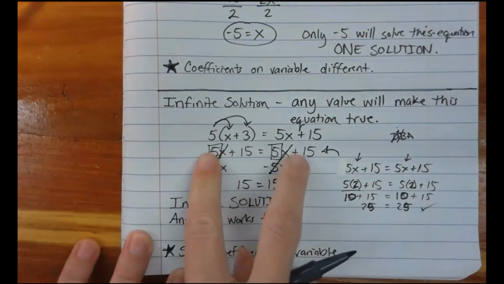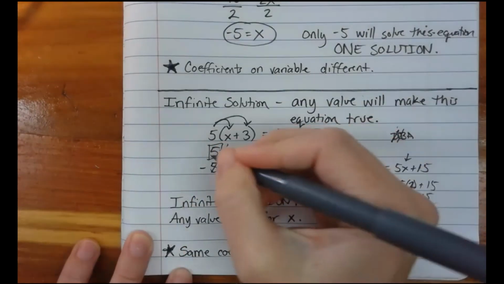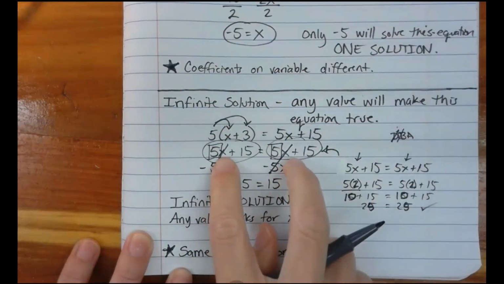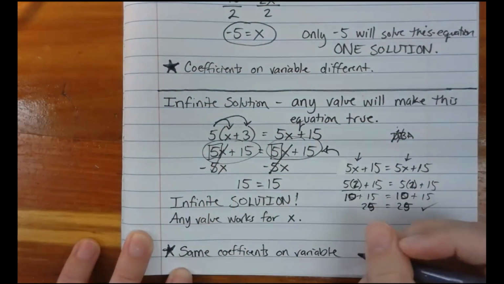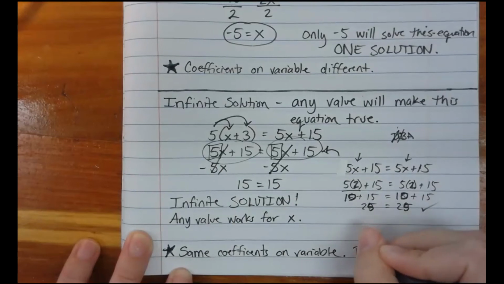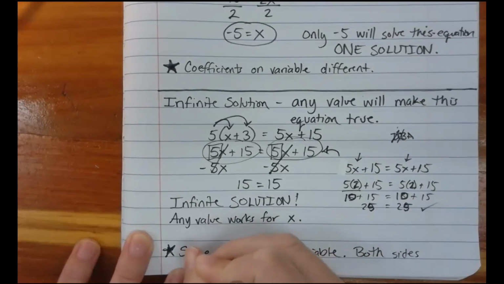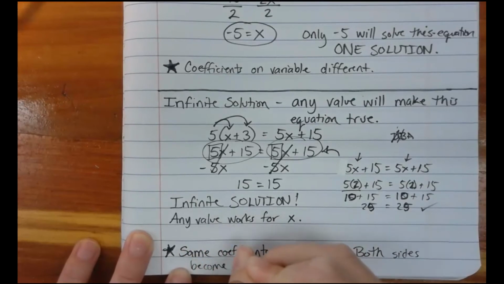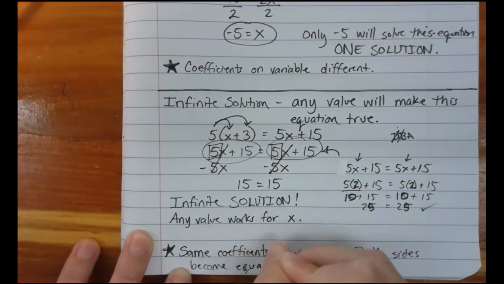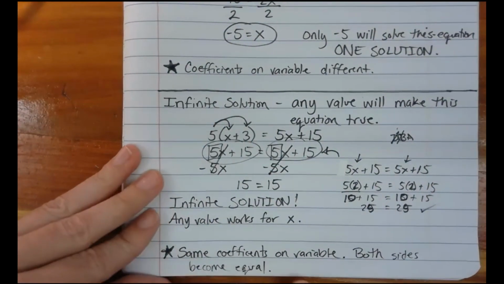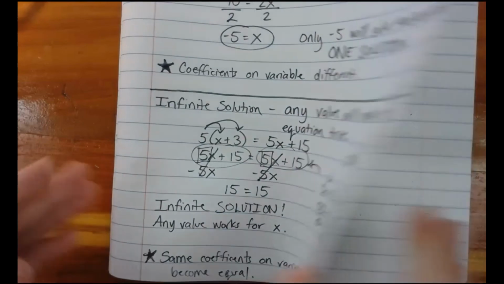But we're also going to notice that not only are the coefficients the same, but actually the whole expression on each side is going to be equal. So when we find the same coefficients and both sides become equal, like they're exactly the same, then we know that we're going to have infinite solutions. So that's the reminder of how you know you have infinite solutions.